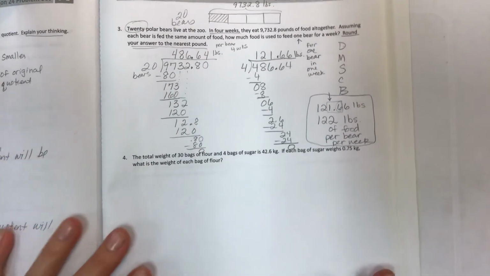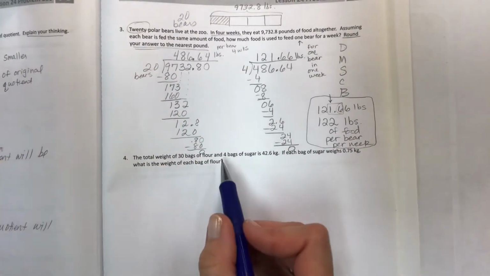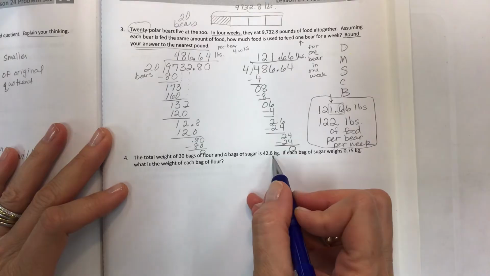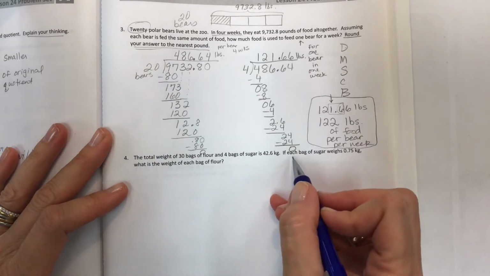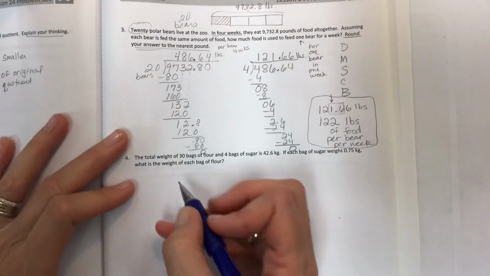Okay. We're almost done. Let's see if we can finish this. The total weight of 30 bags of flour and 4 bags of sugar is 42 6/10 kilograms. If each bag of sugar weighs 75 hundredths kilograms, what is the weight of each bag of flour?